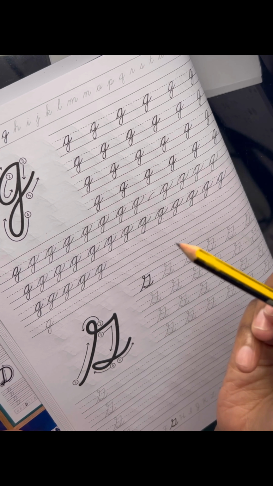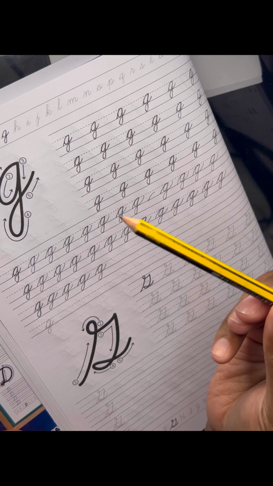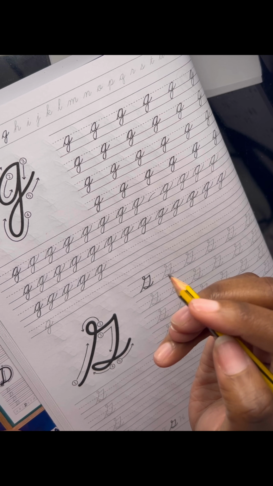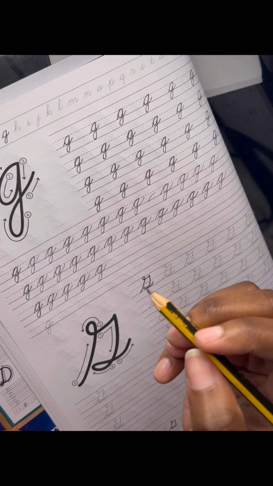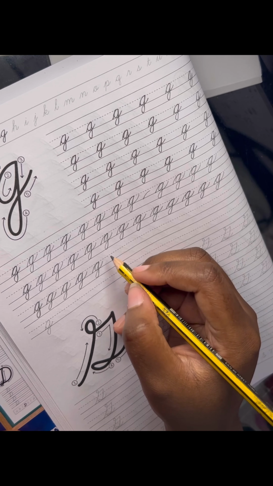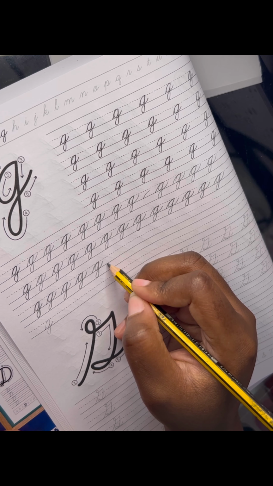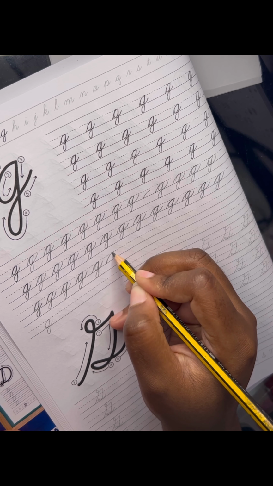This pencil is breaking down. All the little pieces of, what would you call it, paint on the pencil. I guess it's because I'm gripping it so tightly.